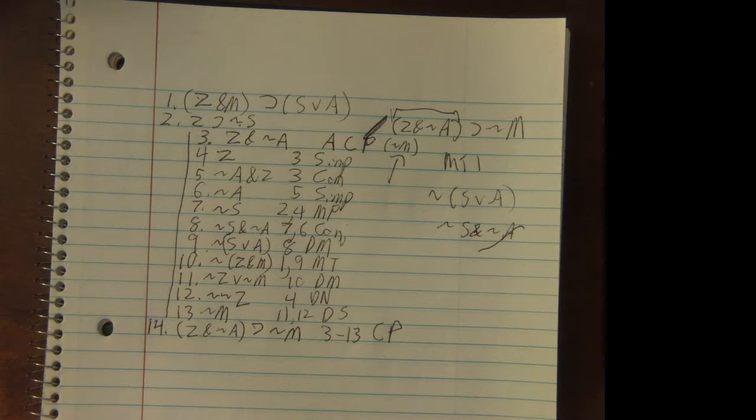So let's go ahead and try one off of the exercise sheet from last unit.